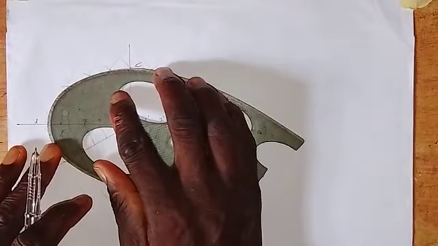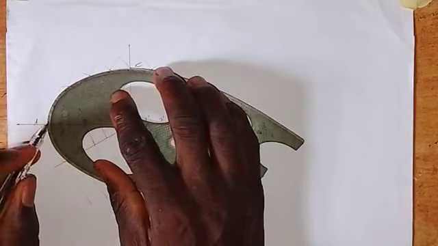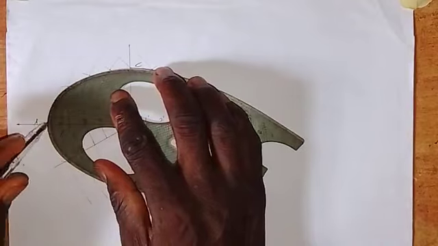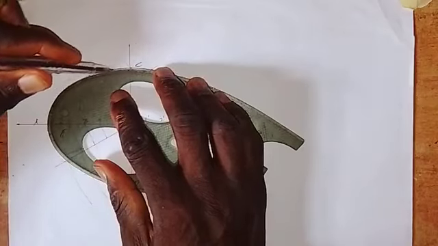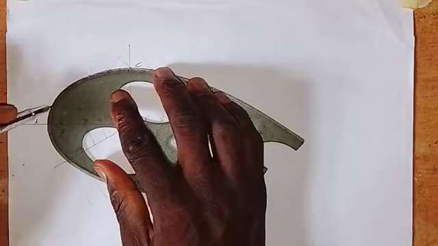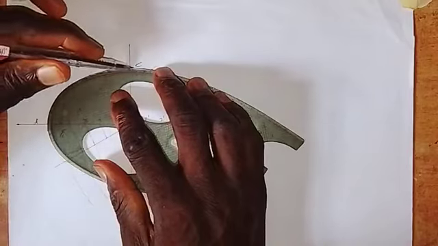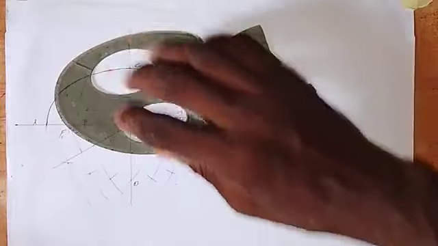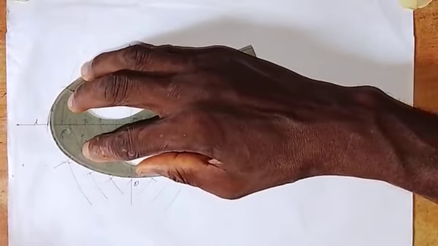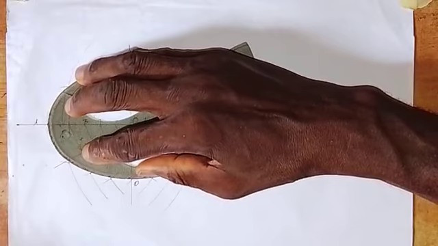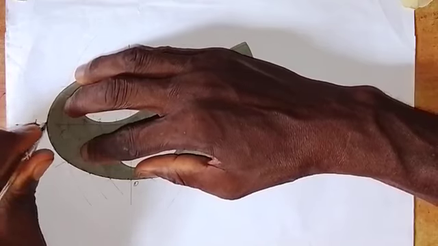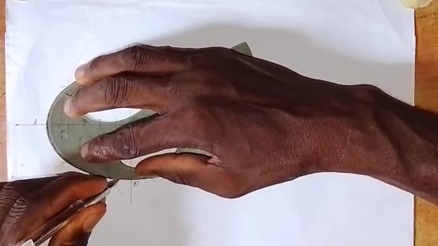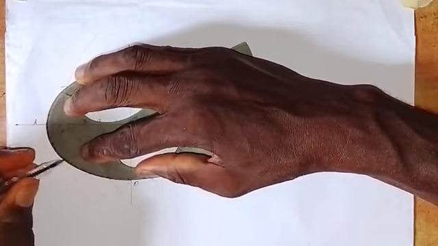All right, so we join these points. So we have half of the ellipse. Then we turn to this side like this, and we join these points together, point D, like this.